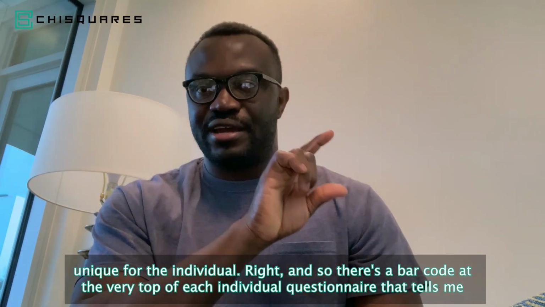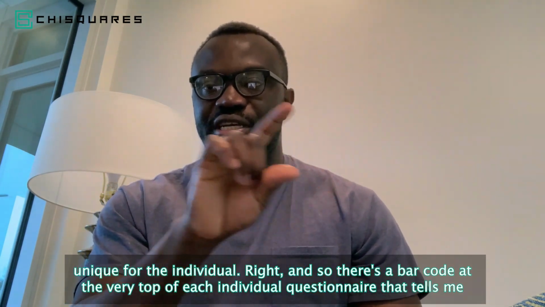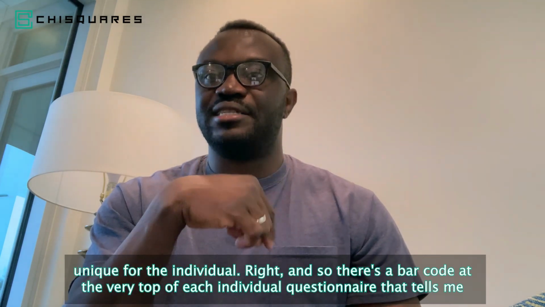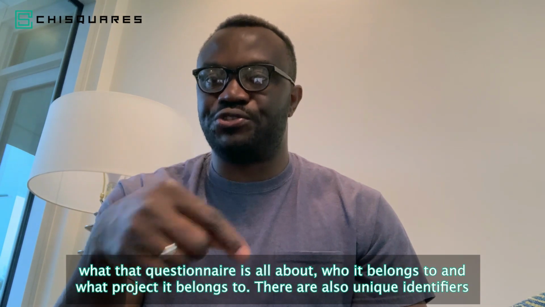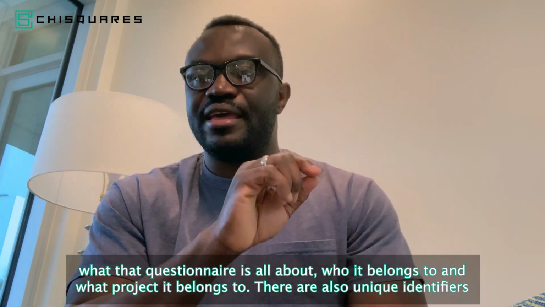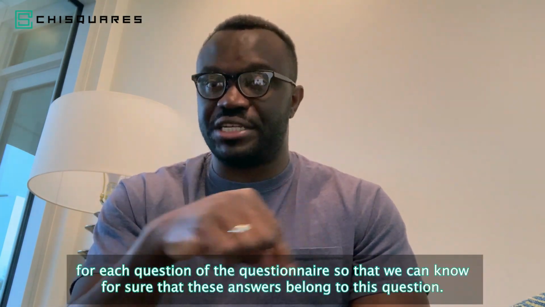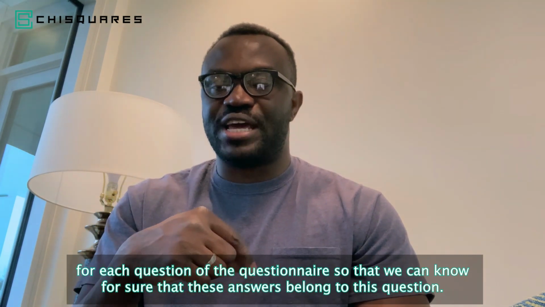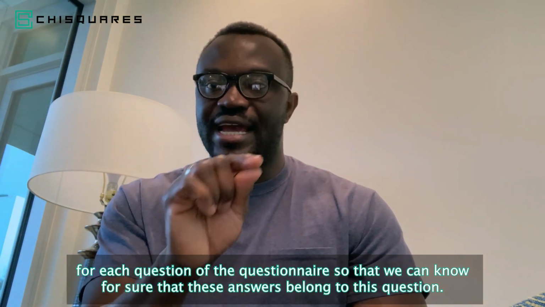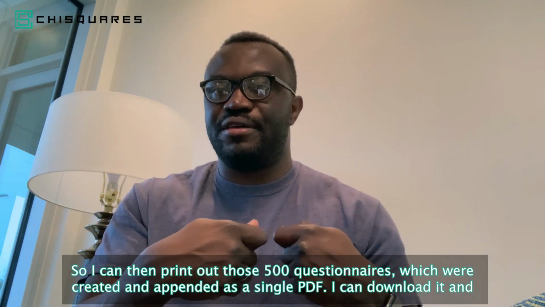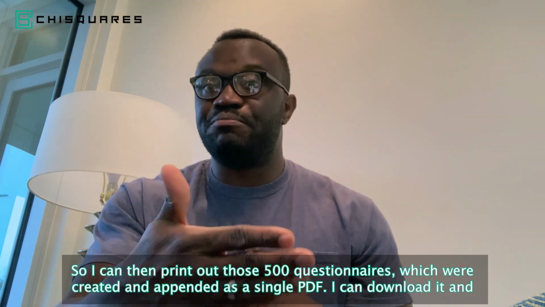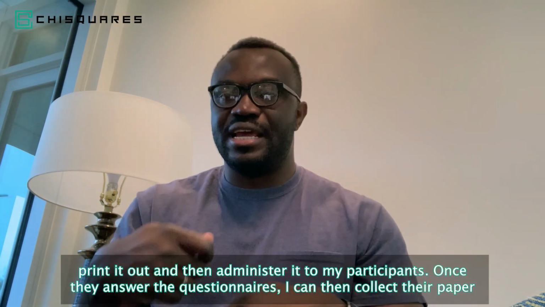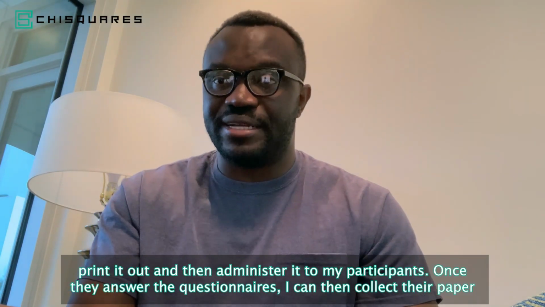And so there's a barcode at the very top of each individual questionnaire that tells me what that questionnaire is all about, who it belongs to, and what project it belongs to. There are also unique identifiers for each question of the questionnaire so that we can know for sure that these answers belong to this question. So I can then print out those 500 questionnaires, which were created and appended as a single PDF. I can download it and print it out and then administer it to my participants.